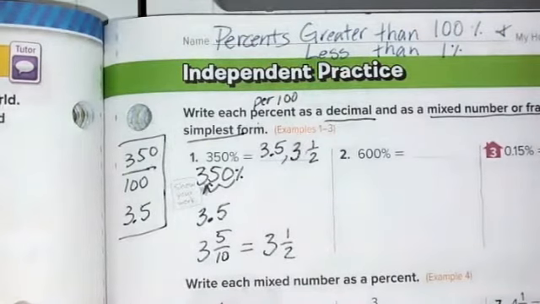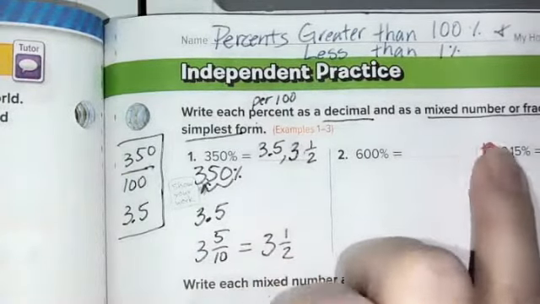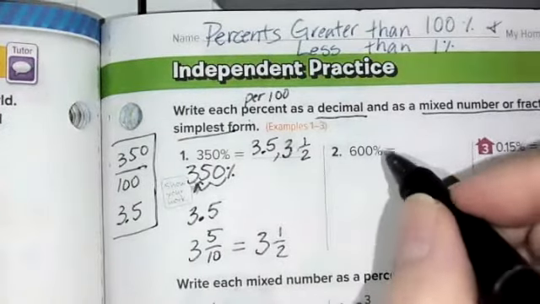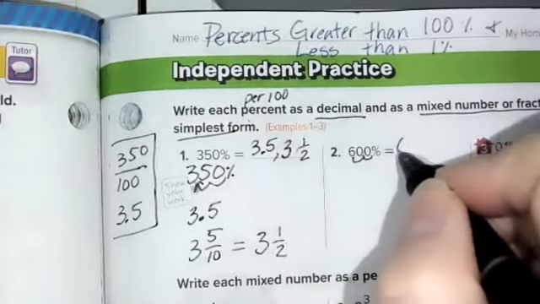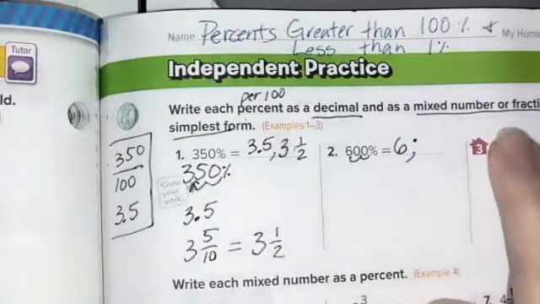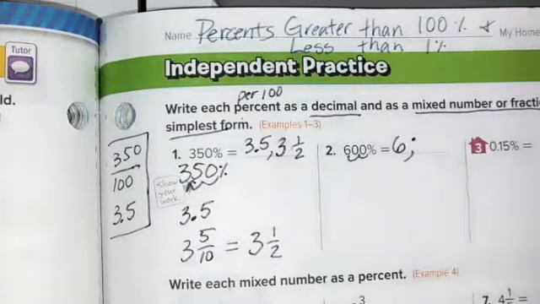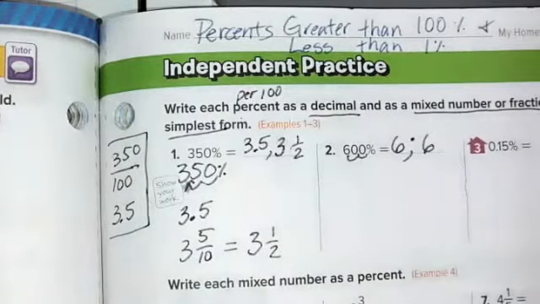Number 2, write it as a decimal and as a mixed number or fraction in simplest form. Okay, so to write this as a decimal, we're going to drop our percent sign and move our decimal 2 places to the left. So that's just going to give us the number 6. And then 6 as a fraction in simplest form. Well, we could write it as 6 over 1, but that's not in simplest form. We would still write this also just as 6.